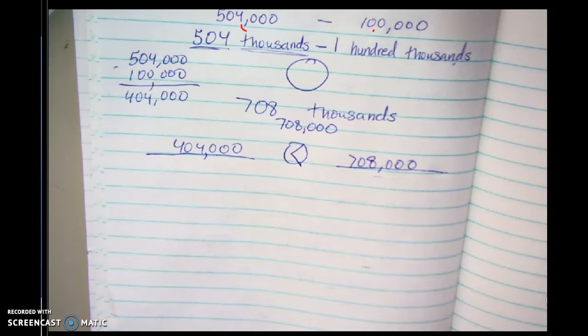Get it? Got it. So there are 700,000s in this number, so therefore I know that it is greater than this number. So 404,000 is less than 708,000. Get it? Got it. Can I simply just look at these statements and write a symbol? No. Is that going to solve your problem tomorrow? No. So be careful about that. Get it? Got it. You have to take the time to work those equations.